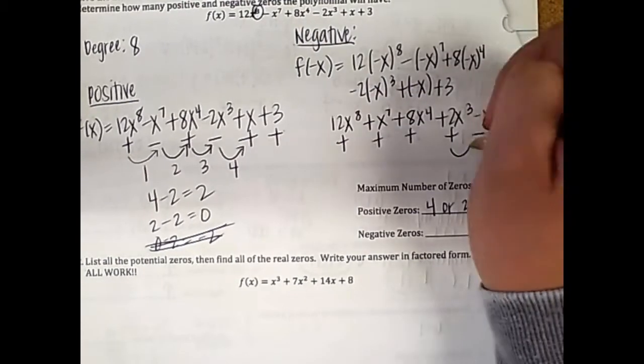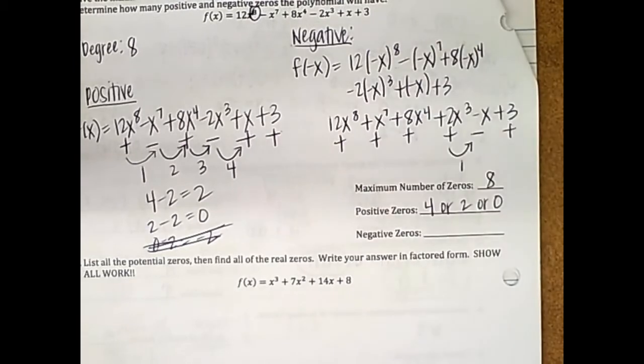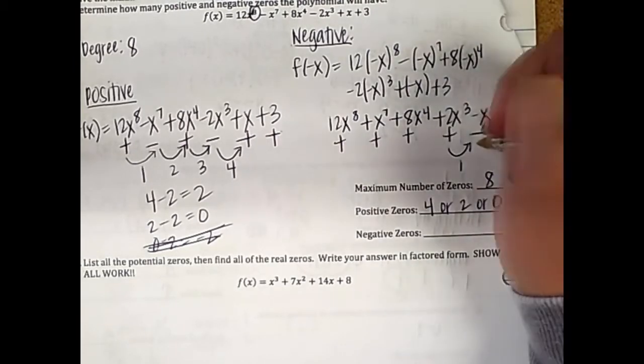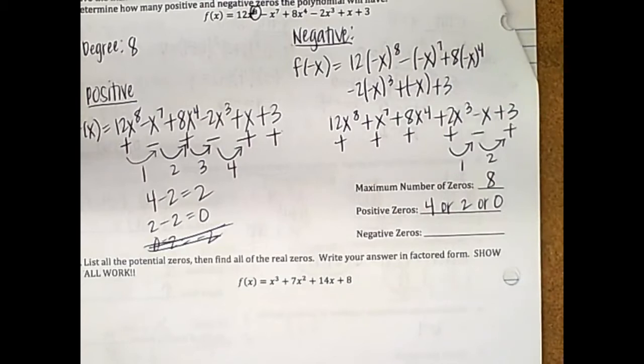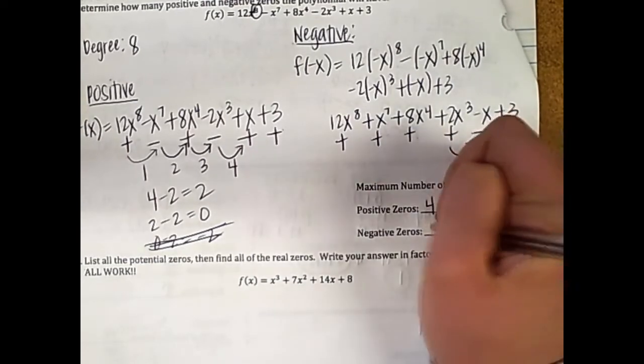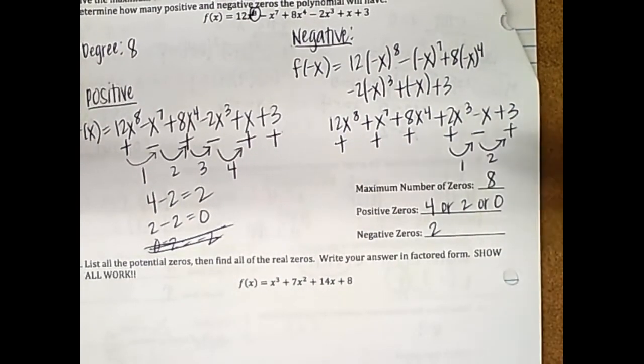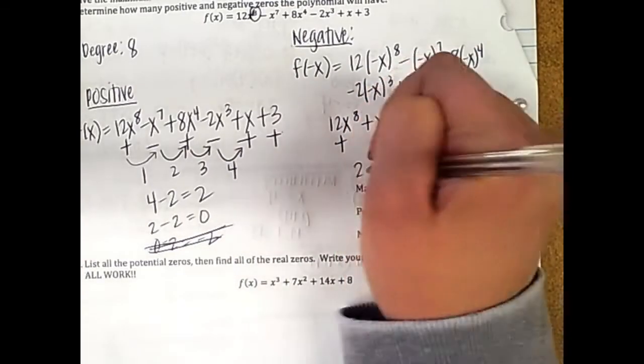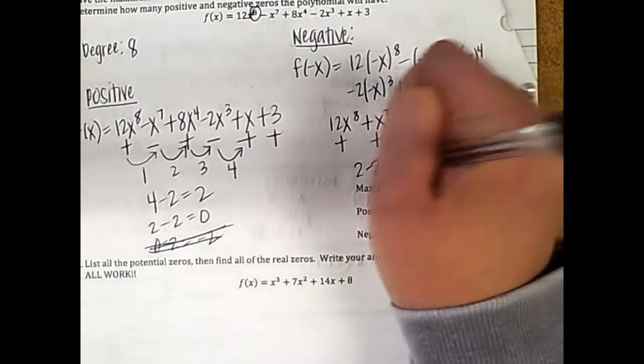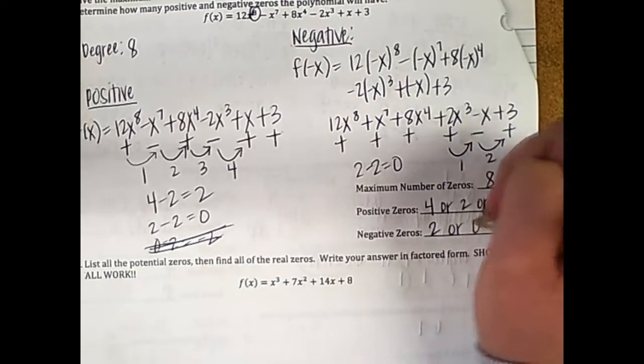But now we go from a positive to a negative. That's 1. And then we have another negative to a positive, that's 2. So we have 2 negative zeros. Now just like we did with the positive, we subtract 2 and we get 0. So it's 2 or 0.